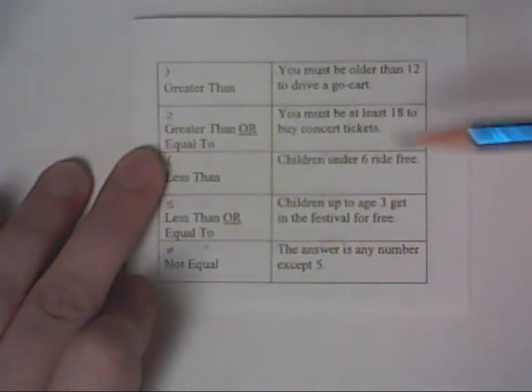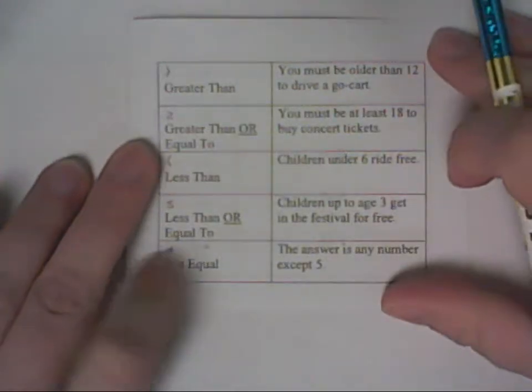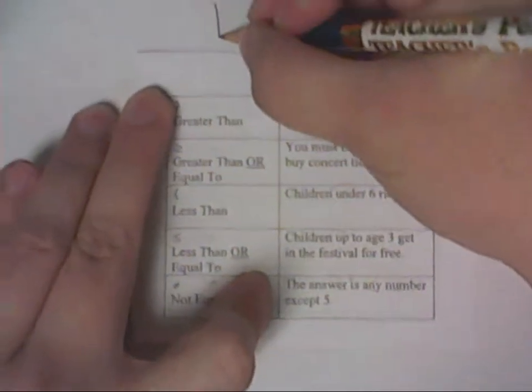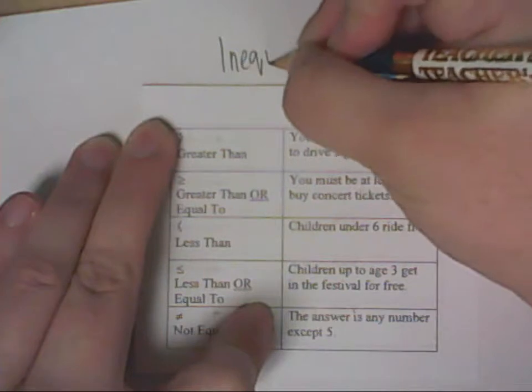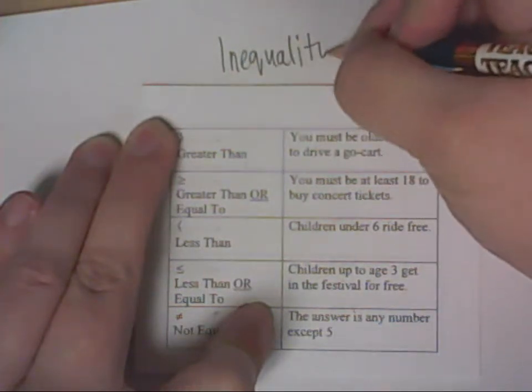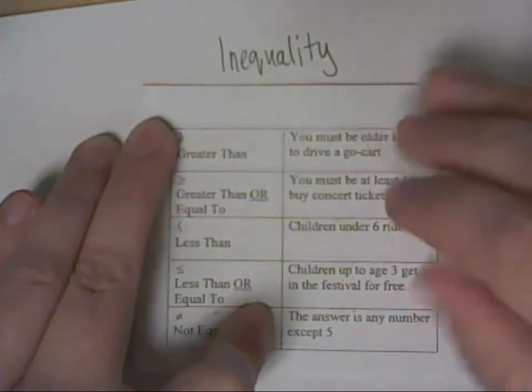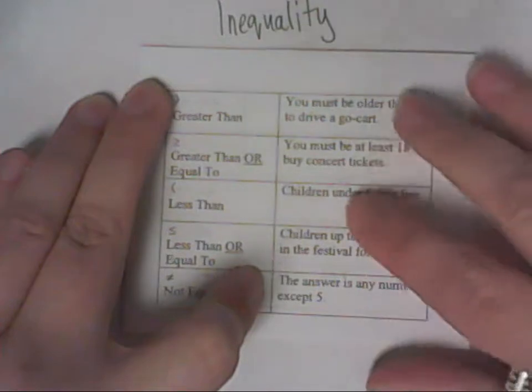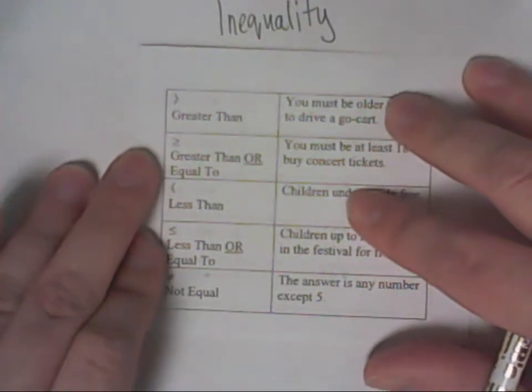All right, we're going to go over the foldable that you're going to be working on. We want to first look at the first one. This is inequalities because they have an inequality symbol. An inequality symbol are those that are greater than, less than, or greater than or equal to. Okay, those are called inequalities. Remember, an equation has an equal sign, but an inequality has an inequality symbol.